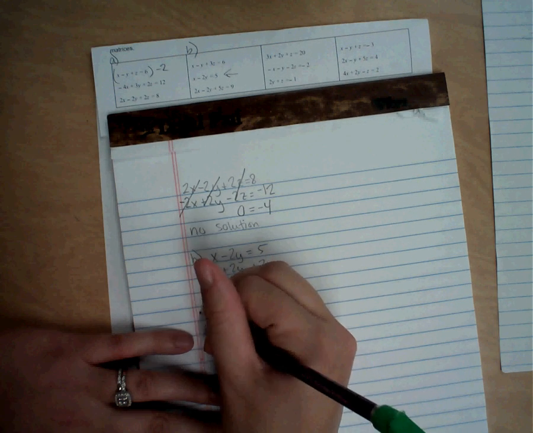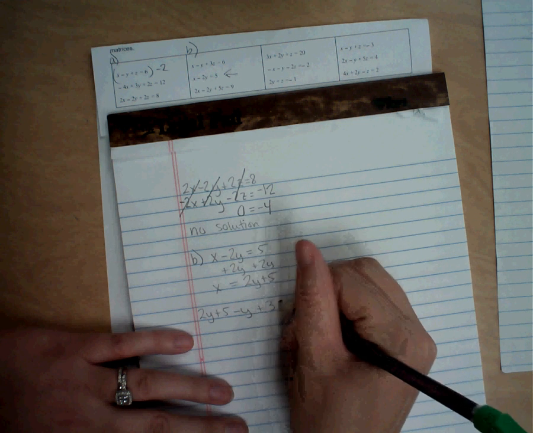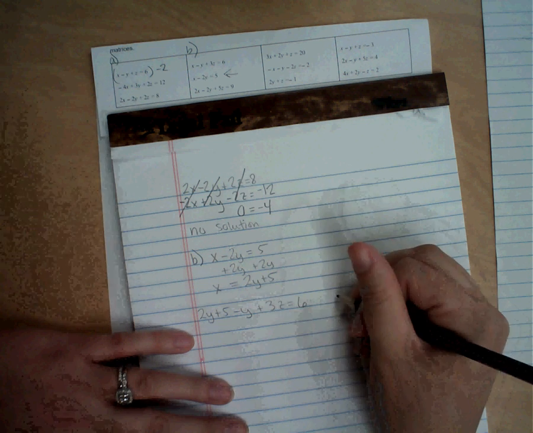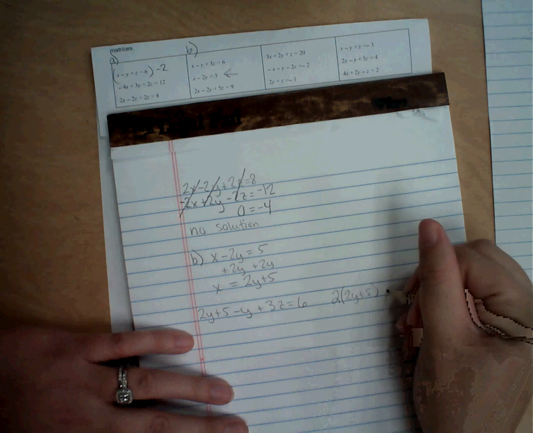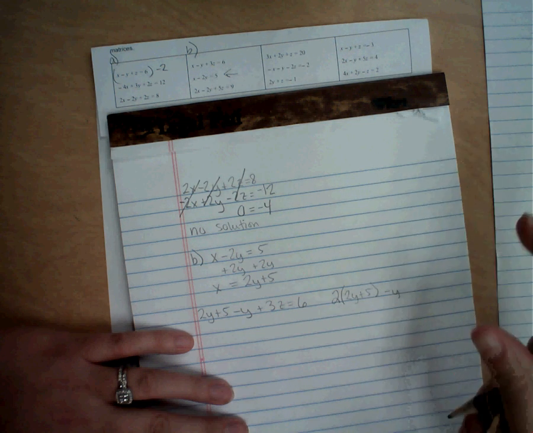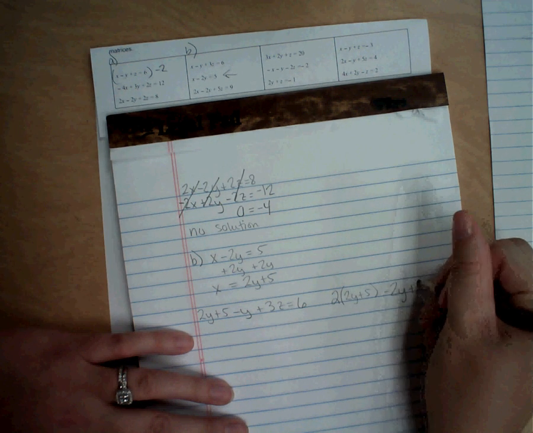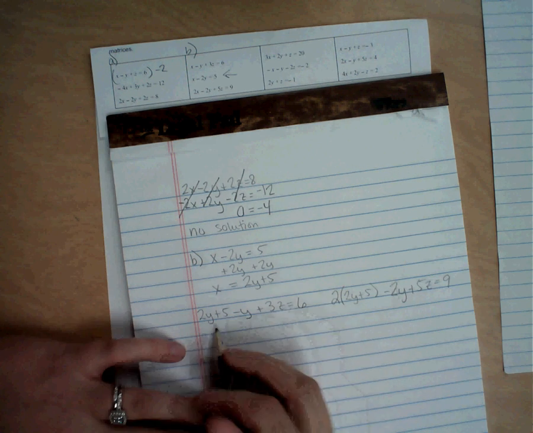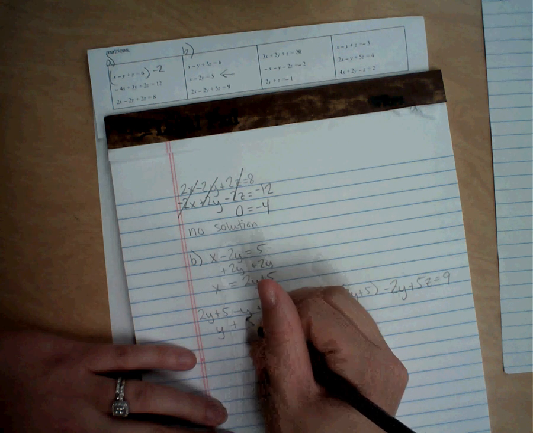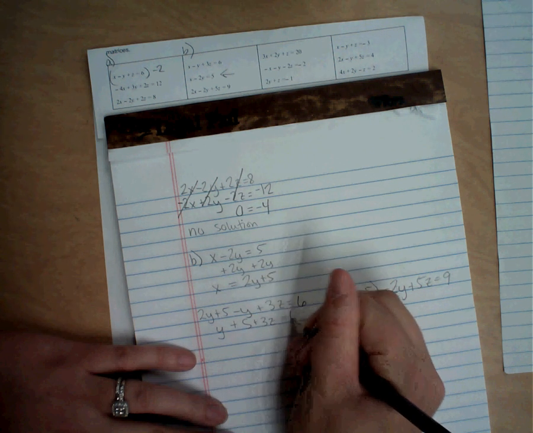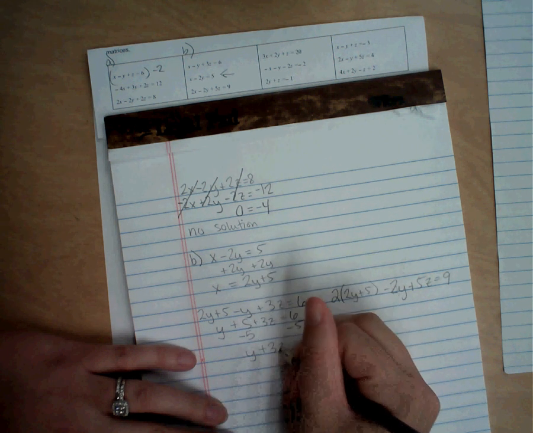So my first equation would be 2y plus 5 minus y plus 3z equals 6. And in equation 3, I have 2x, so I'd have to do 2 times 2y plus 5 minus 2y plus 5z equals 9. One on the left, I'm going to go ahead and combine like terms. So 2y minus y is just a y, plus 5 plus 3z equals 6. Then I'm going to subtract 5. So y plus 3z is equal to 1.